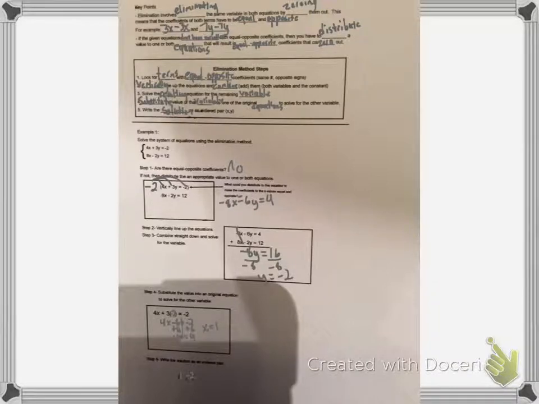That means add both the variables and the constant. So you're going to add all of them. Solve the resulting equation for the remaining variable. Substitute the value of the variable into one of the original equations to solve for the other variable. Write the solution as an ordered pair (x, y).